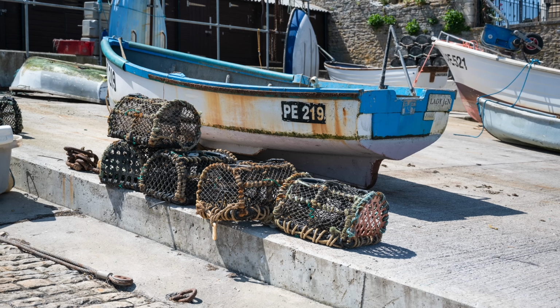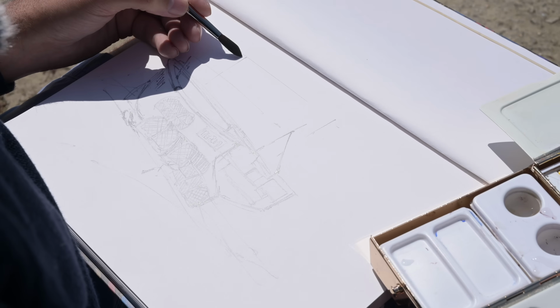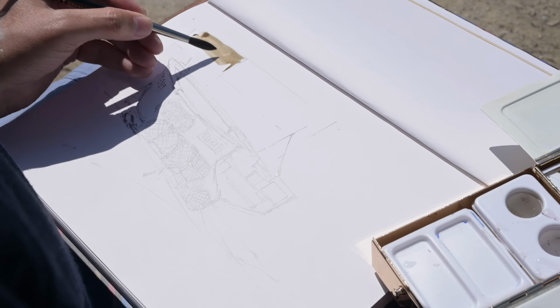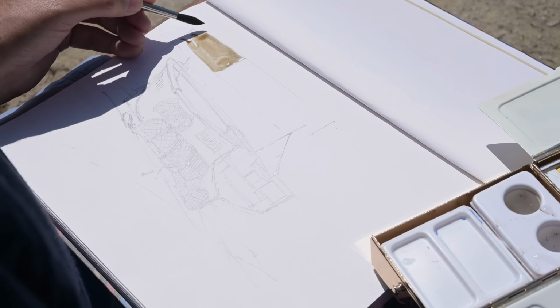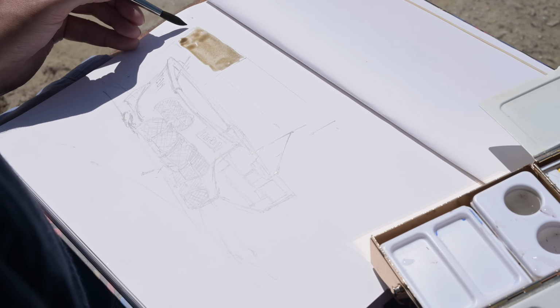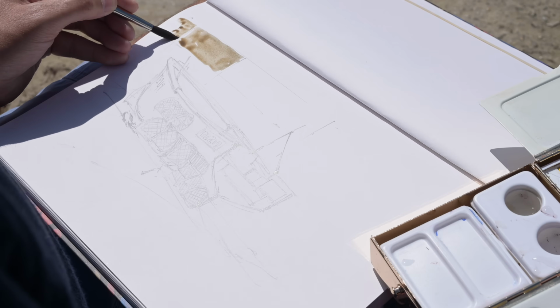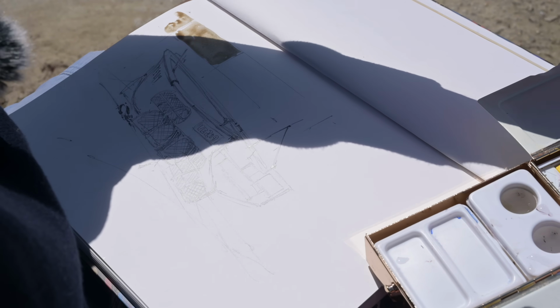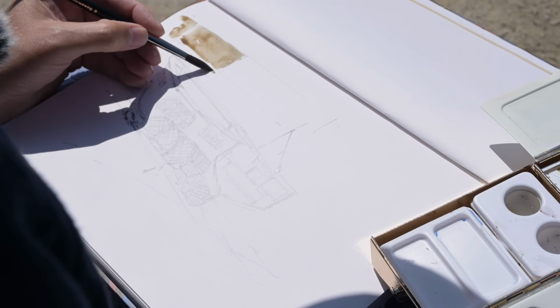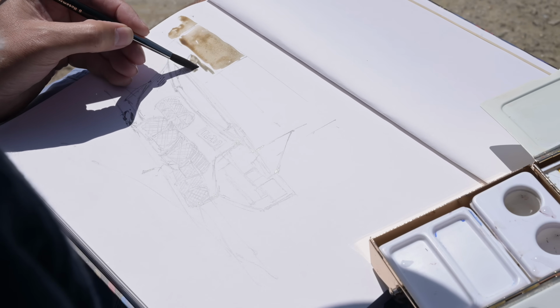I'm just going to drop some quick colour onto here, nothing much, and I have to work quickly because it's sunny and it's windy today, and this is just going to dry on me in no time at all. And this is cartridge paper, this sketchpad. I like it. It's a nice one from Daler Rowney, and it's good because it's got a hard cover.